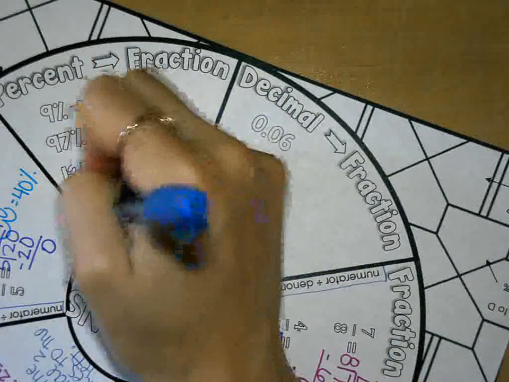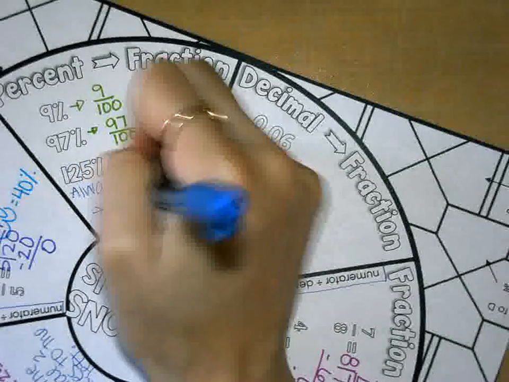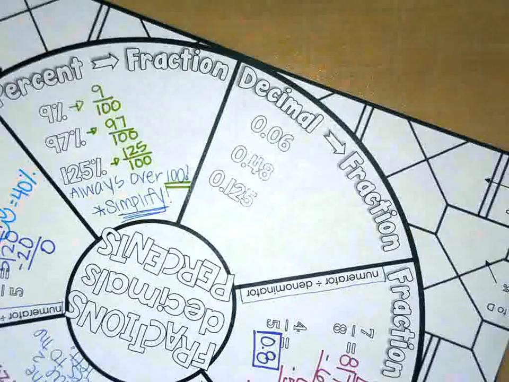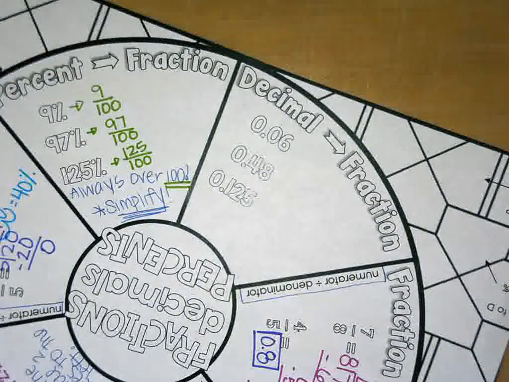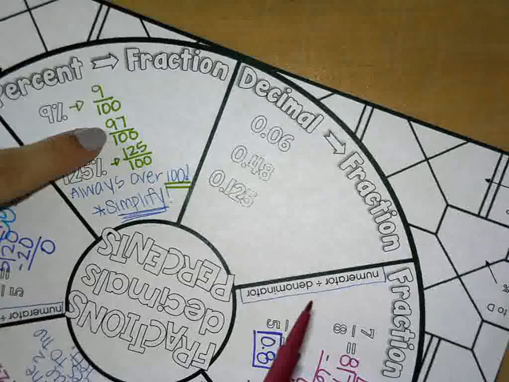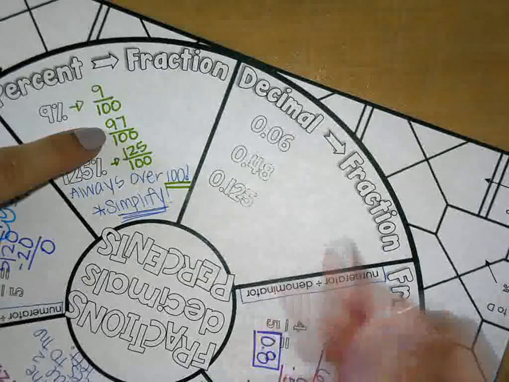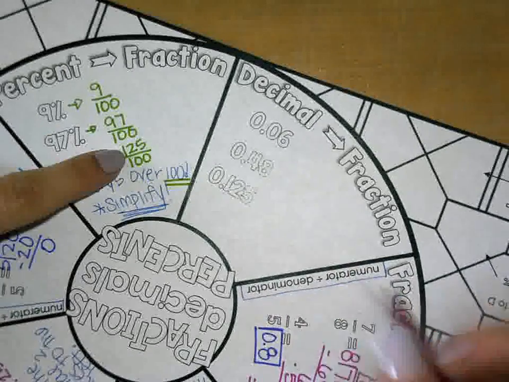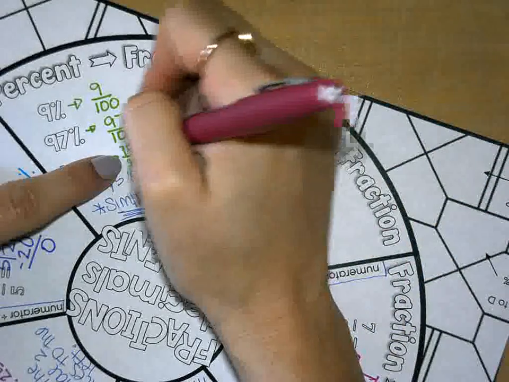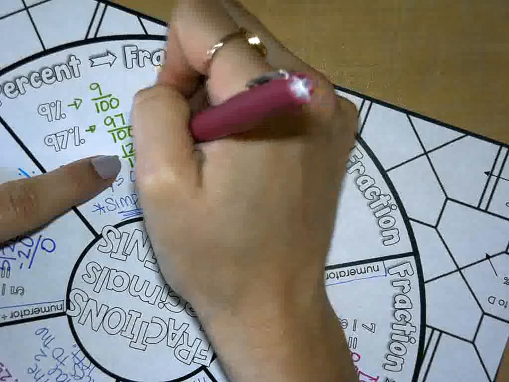Always, no matter what. And then unfortunately, because they're fractions, we have to always simplify. Always, always, always. No ifs, ands, or buts about it. You have to simplify, whether it says it or not. So here's the beauty. 9 100ths cannot be simplified. 97 100ths cannot be simplified. 125 over 100, that can be simplified. So I can divide that by 25.